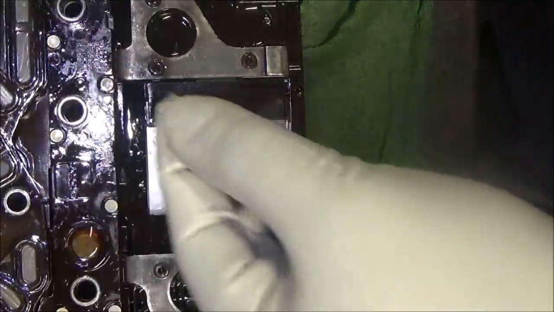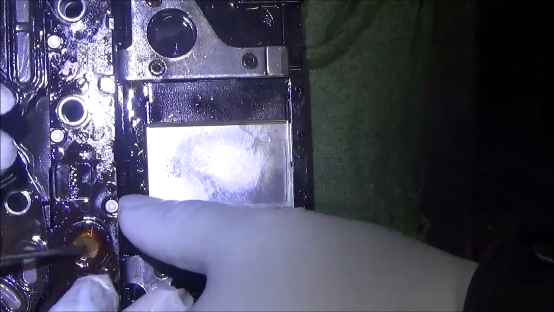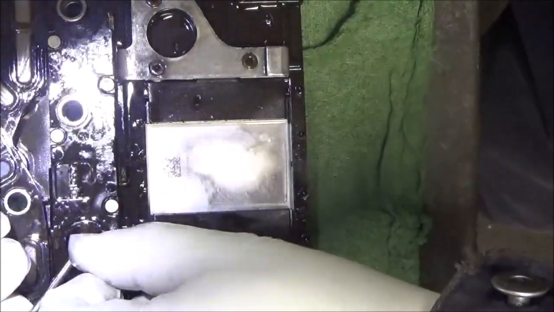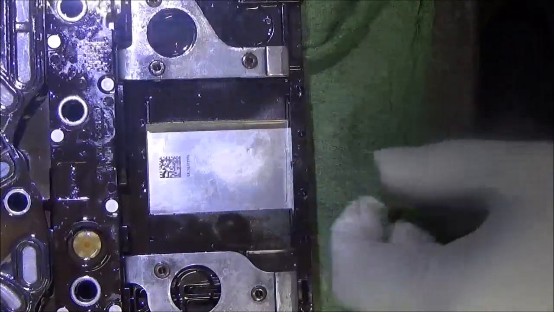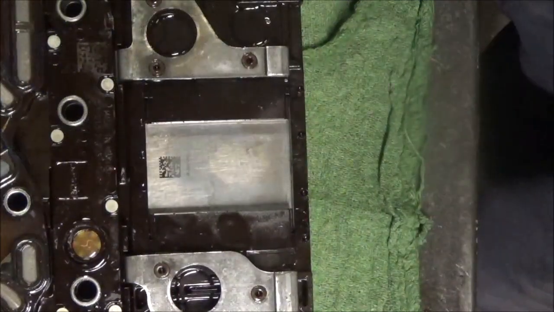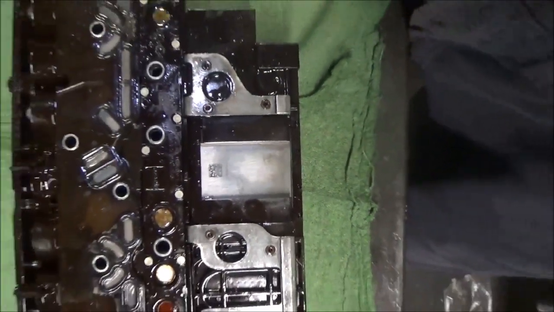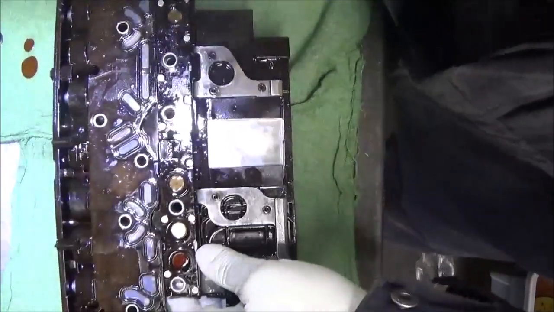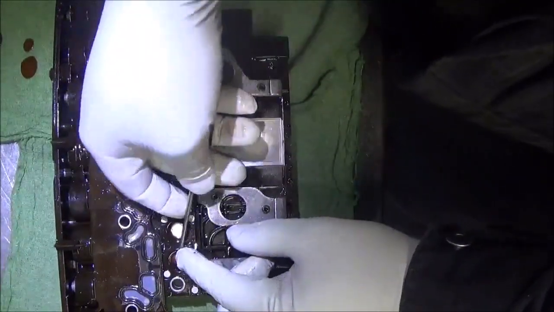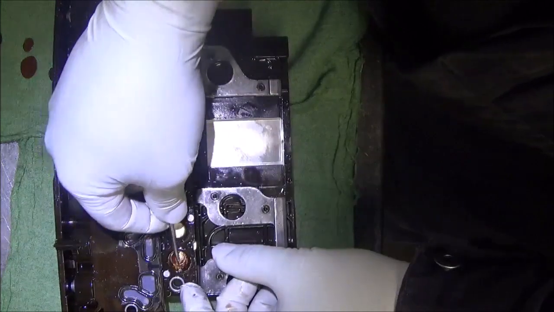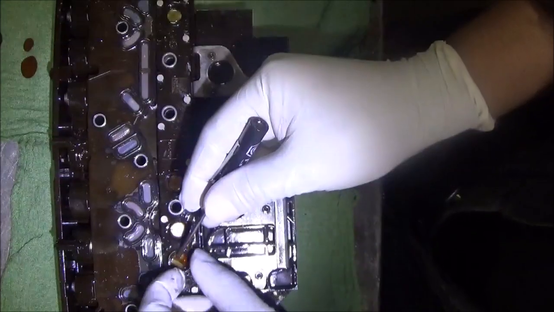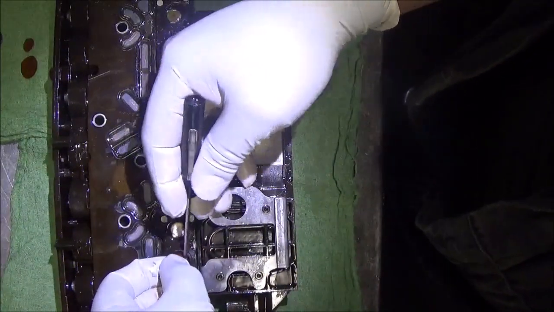So now I gotta get all of that. It popped out. Oh, I gotta show you my new Channellock pliers. Look at these.